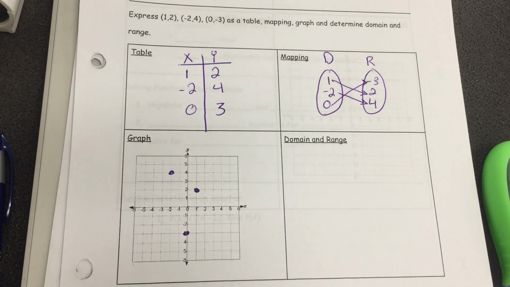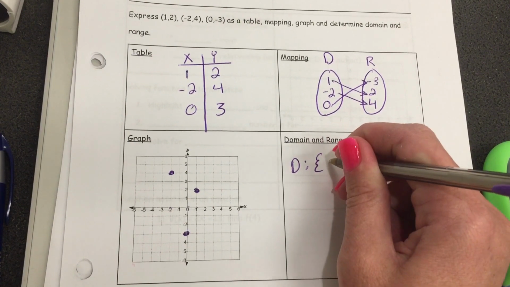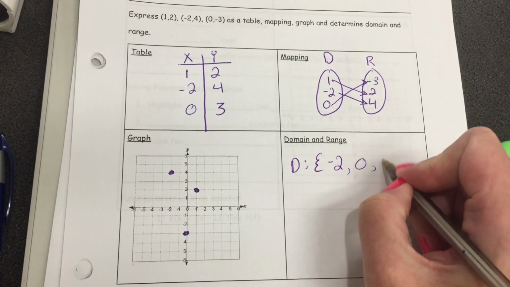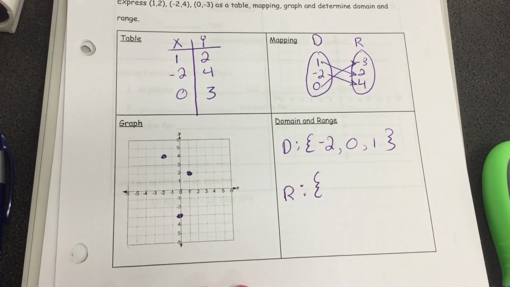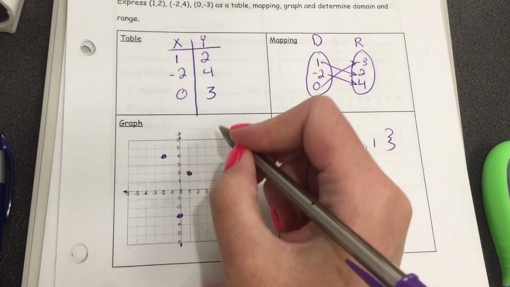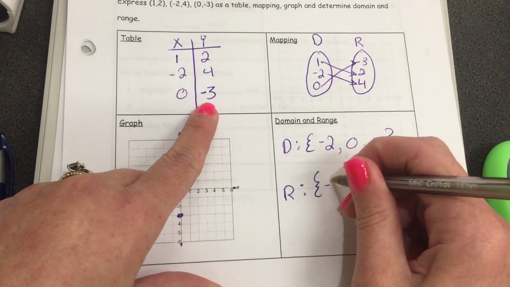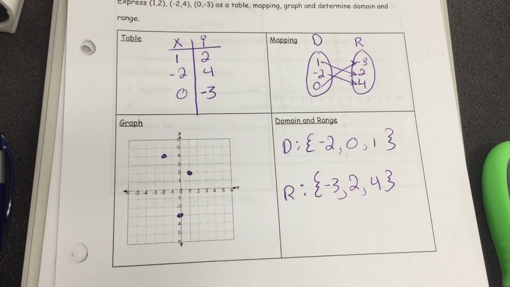And if it asks for the domain and range of ordered pairs, you could just list them out. So we're going to say the domain is -2, and remember, we want to go with the smallest number first, 0 and 1. And your range with your brackets, remember, smallest number to largest. Oh, I'm sorry, y'all. I don't know if you noticed that earlier, I did not put a negative 3 there. So our range, you're going to look here: -3, 2, and 4. So there are four representations right there of relations.